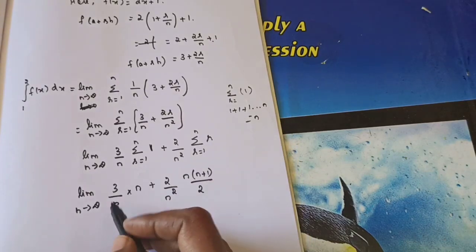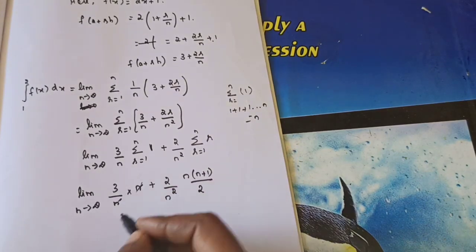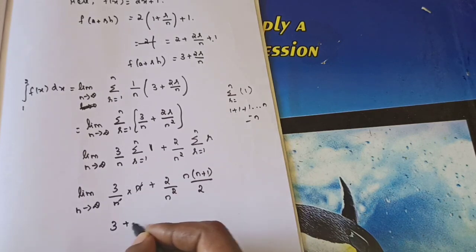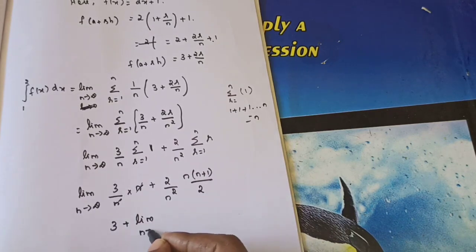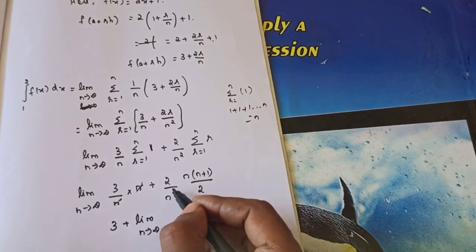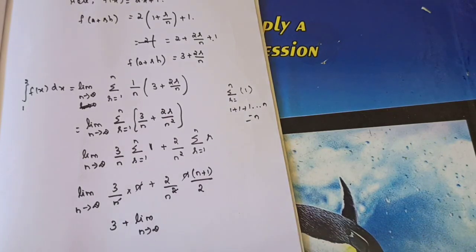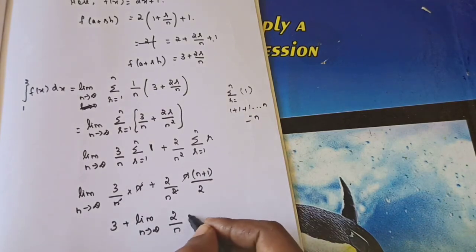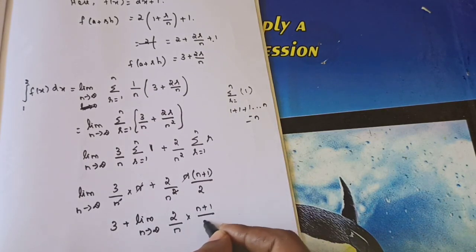So what will happen in the next step? This and this will get cancelled, is it right? So 3 you can take outside. For 3, no need to apply the limit. So 3 plus limit n tends to infinity. So this 1 n square and 1 n will get cancelled, is it right? So what's the balance? 2 by n into n plus 1 by 2.